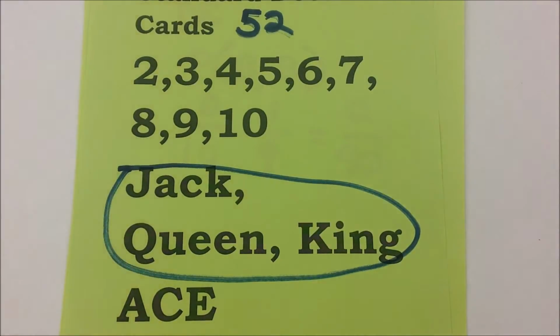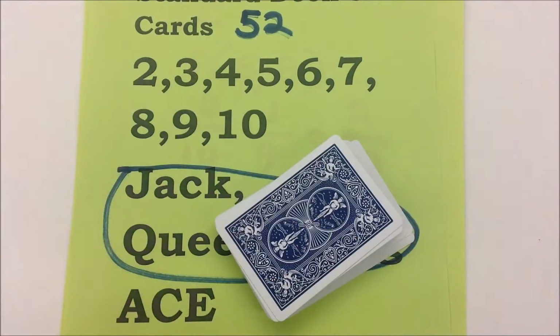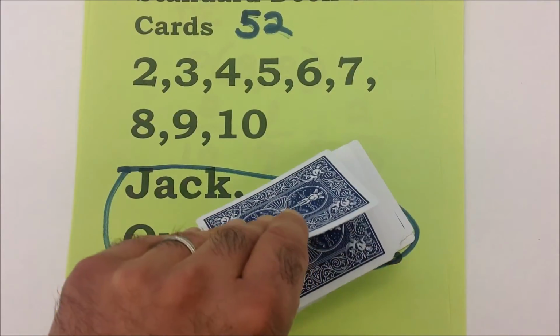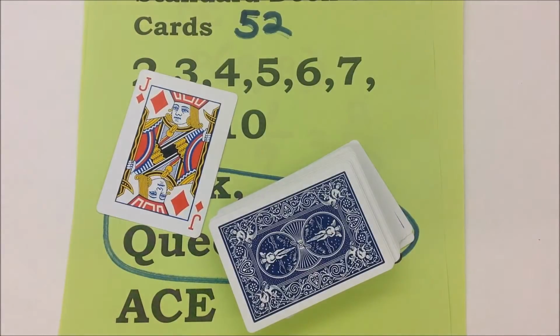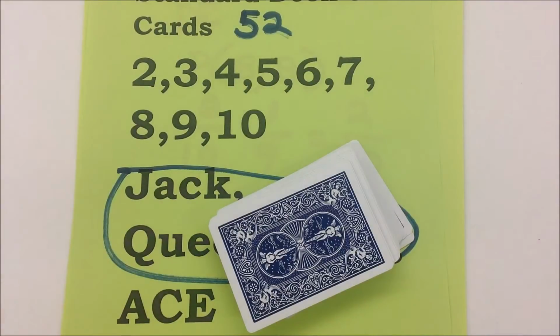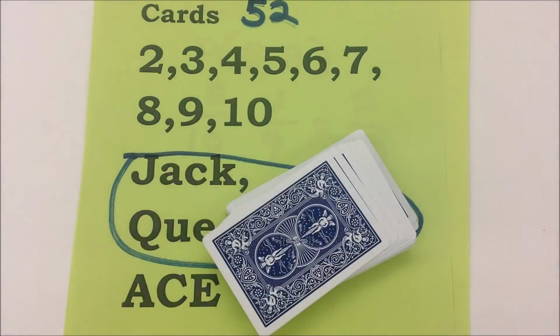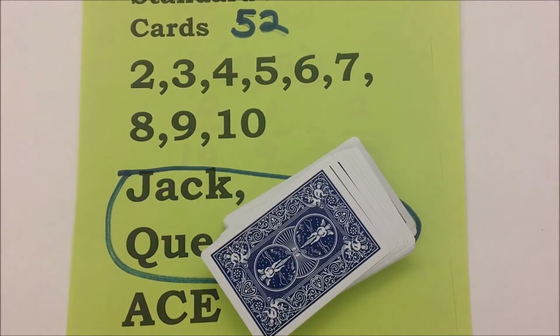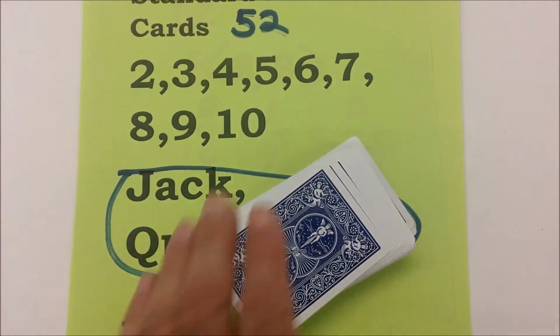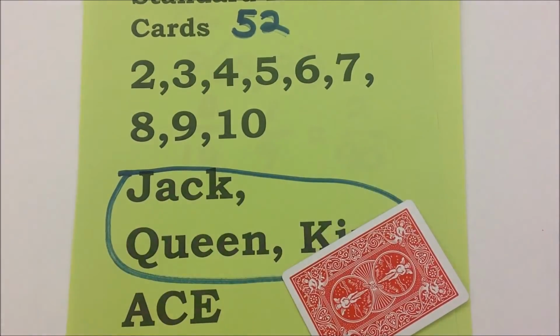So in a dependent event, we have our deck of cards here. Let's say we had a deck of cards. And let's say the probability of picking a Jack. We have a Jack. So the probability of picking a Jack would be 4 out of 52. Okay? Now, in a dependent event, this Jack I don't replace. So now there's 51 cards left in this deck. So remember, with dependent events, we don't replace.